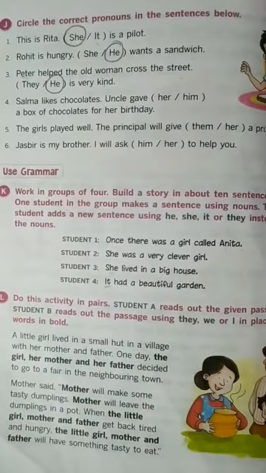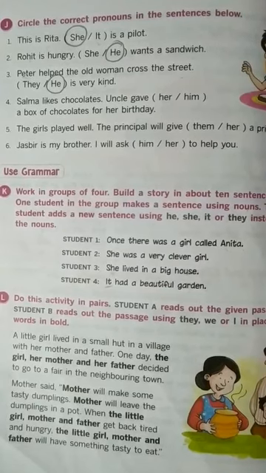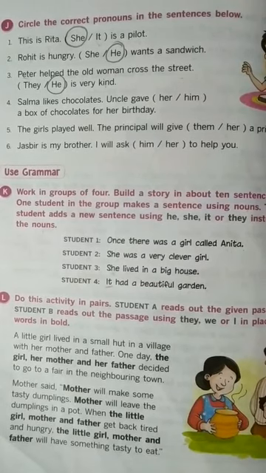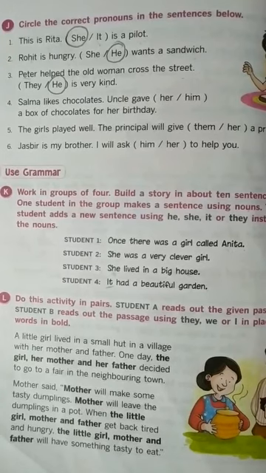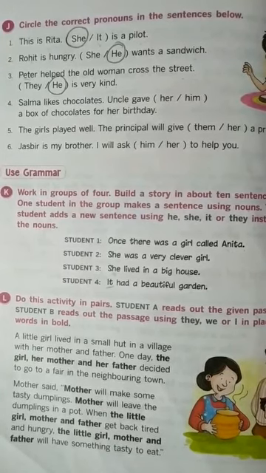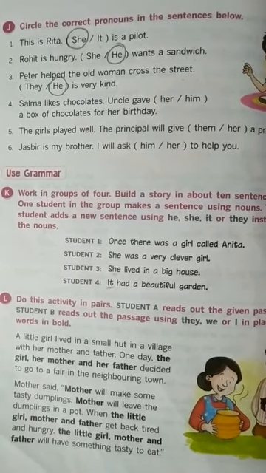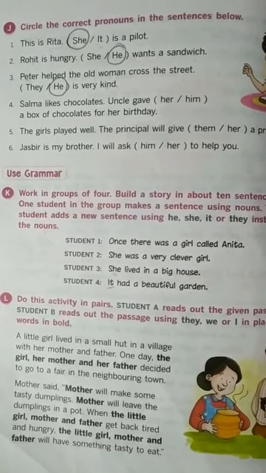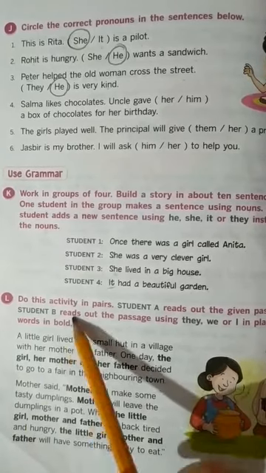Should I give another example? For example, the first student can say, once there was a boy called Anuj. Then the second student can say, he was very naughty. Then third, he fought with his friends. Fourth, they were very upset. You can continue the story in this way. Okay? Try to write a few sentences. Try to build a story in this way. Okay? Now let's move on to the next question.